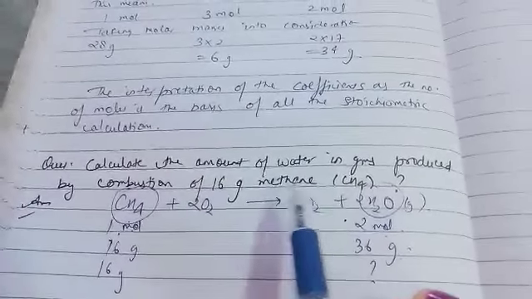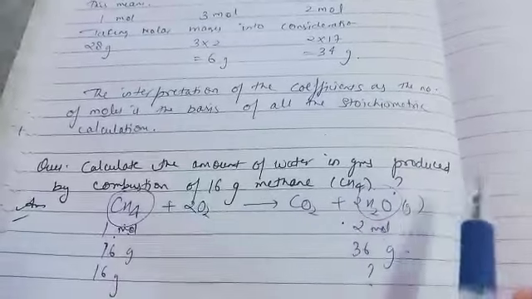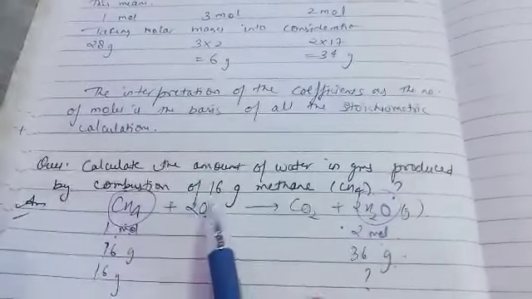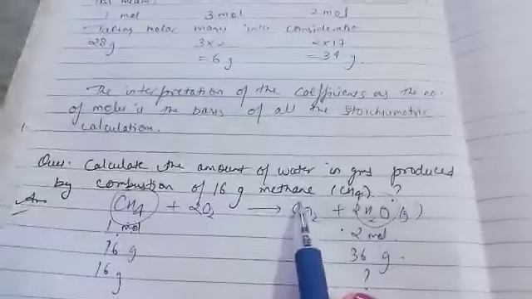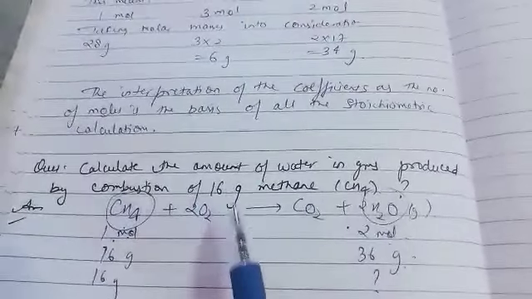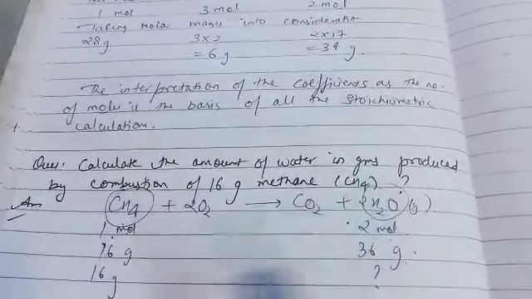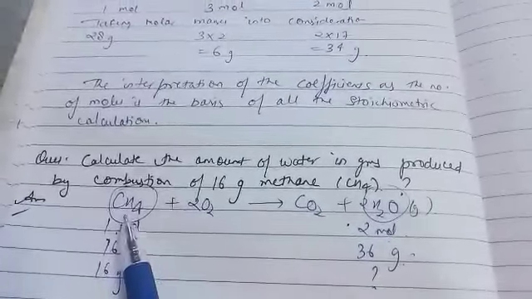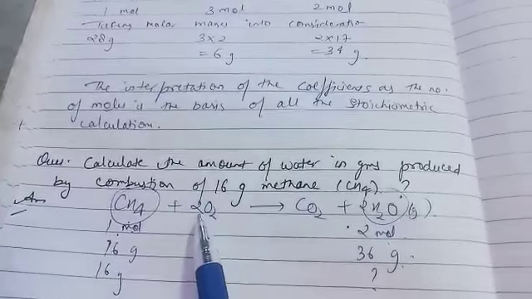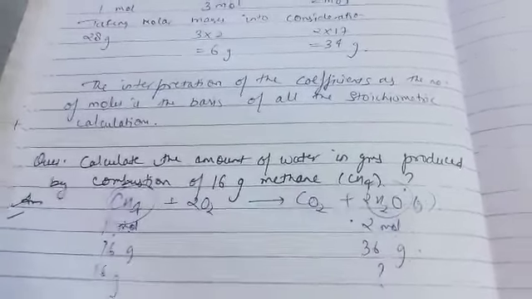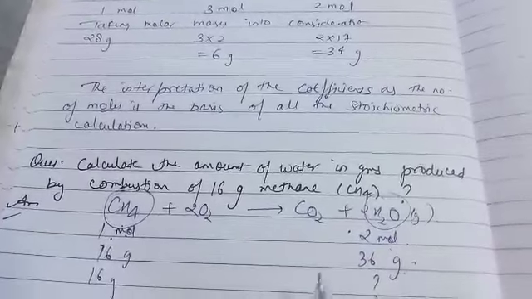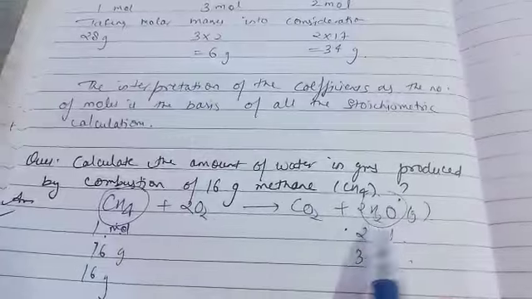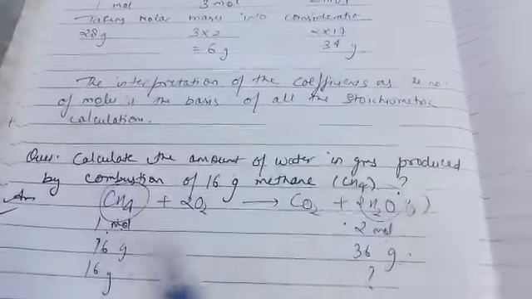Just see an example. Calculate the amount of water in grams produced by combustion of 16 gram methane. First of all, to solve this, your work is to write the equation. First we write the equation. Now it's a combustion reaction. Methane CH4 burns with oxygen. Whenever a hydrocarbon burns, it always gives CO2 plus H2O and lots of energy. Balance it. It's a 2 and 2 balanced reaction.